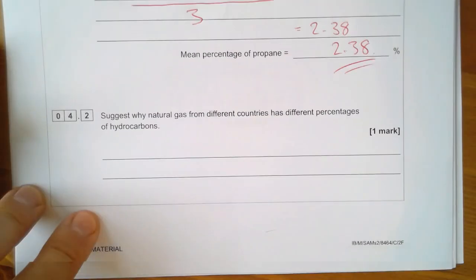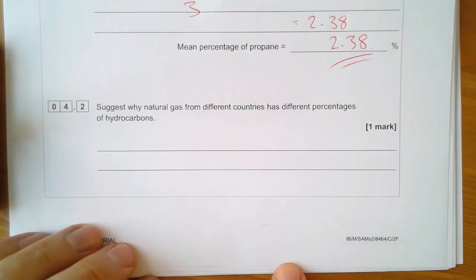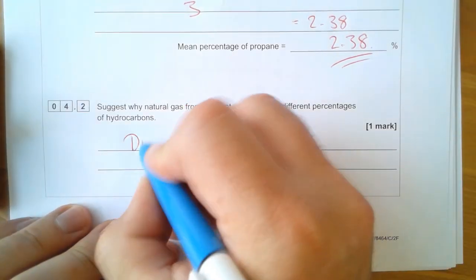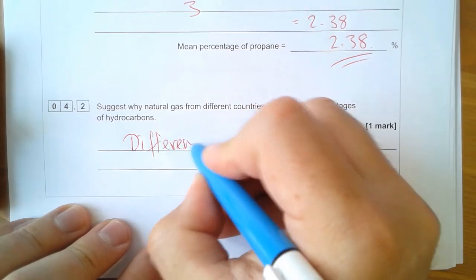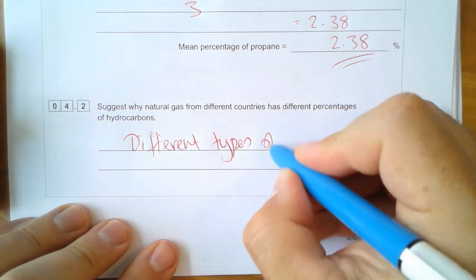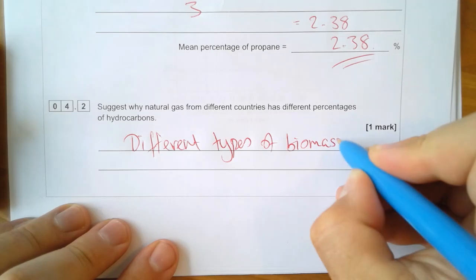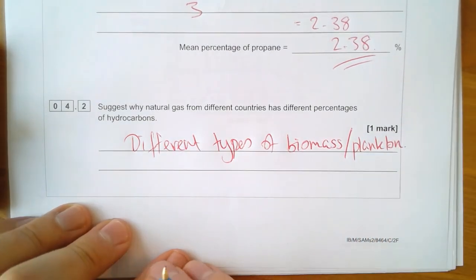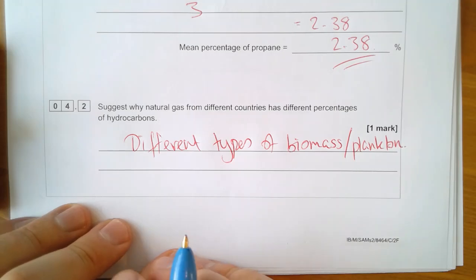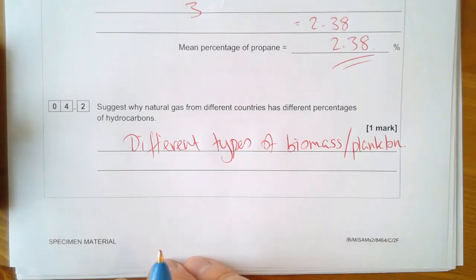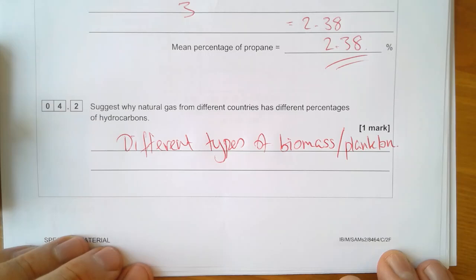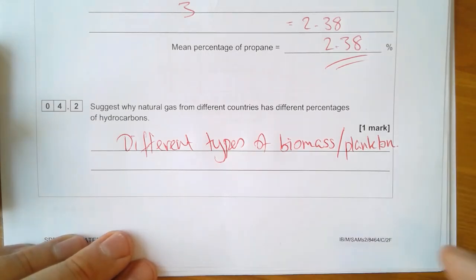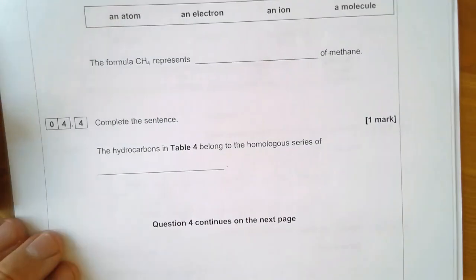Next question suggests why natural gas from different countries has different percentage of hydrocarbons, because they're formed from different types of biomass, or you could even say plankton. So when they were formed millions of years ago, depending on what organisms died and fell to the ground and were converted into this gas, that's going to change the makeup of the gas.